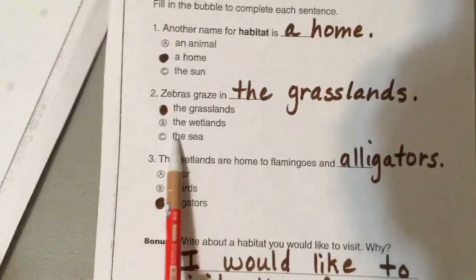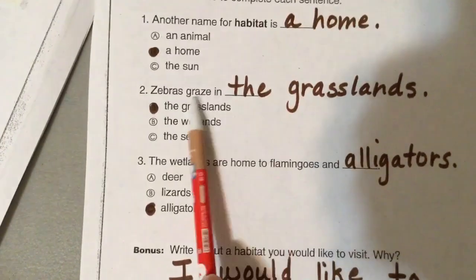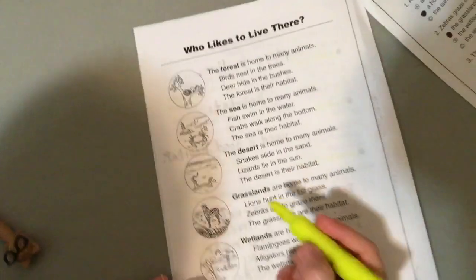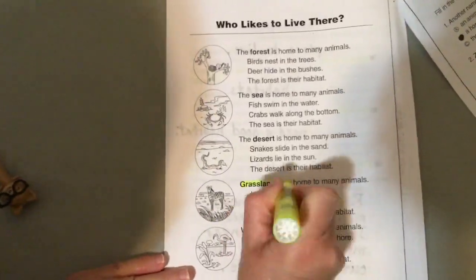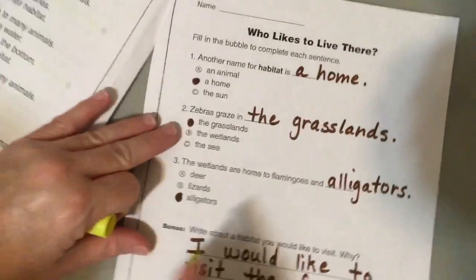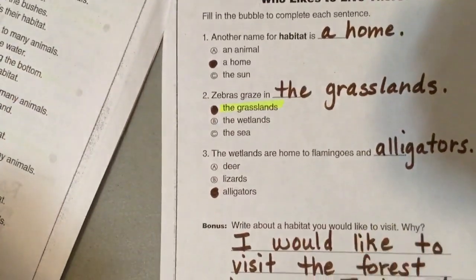Zebras graze in the grasslands. So we have grasslands, the wetlands, or the sea. Zebras graze in, that means they eat the grass in the grasslands. Let's go over here and find where it says zebras like to graze there in the grasslands. There's my proof. I prove my answer with words or pictures. Grasslands, right there.